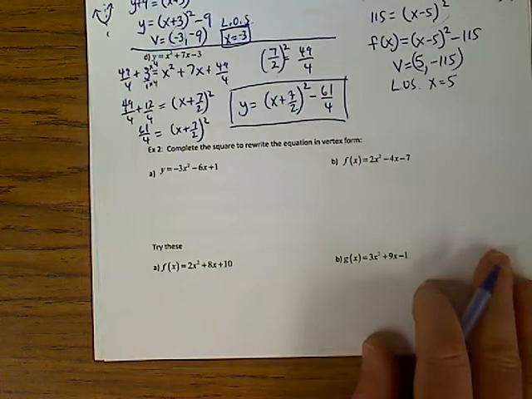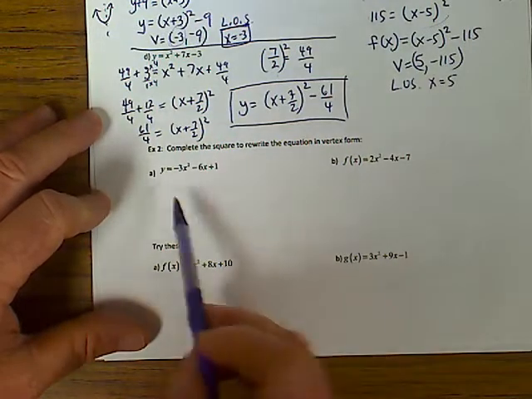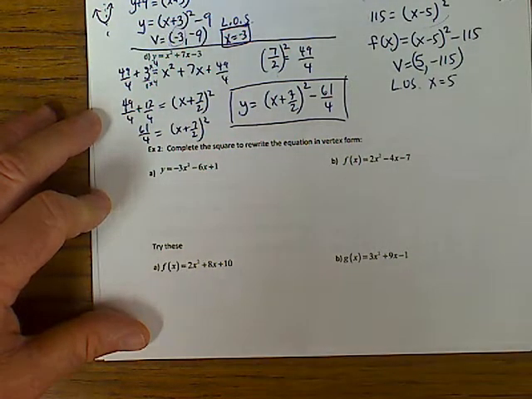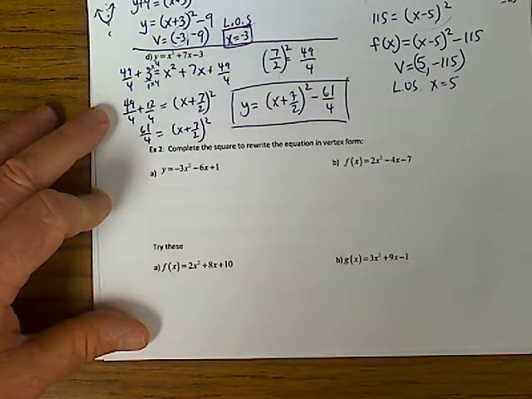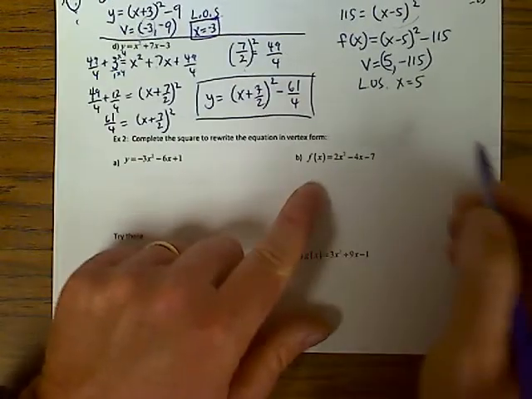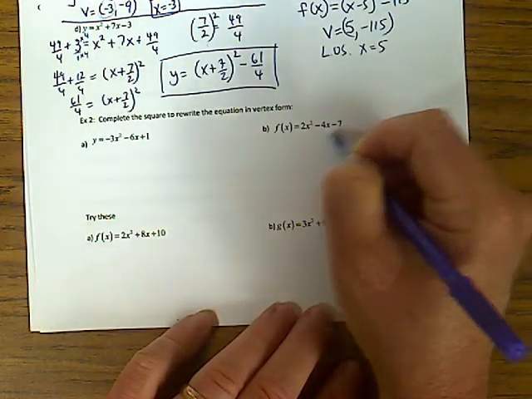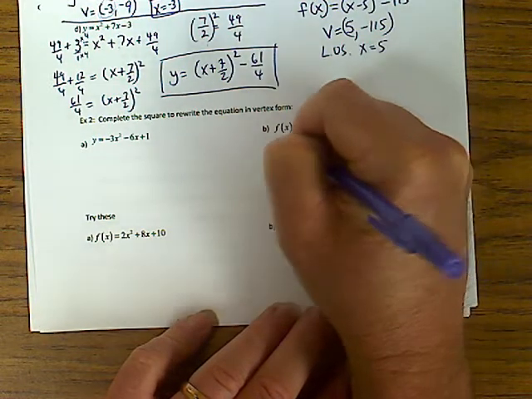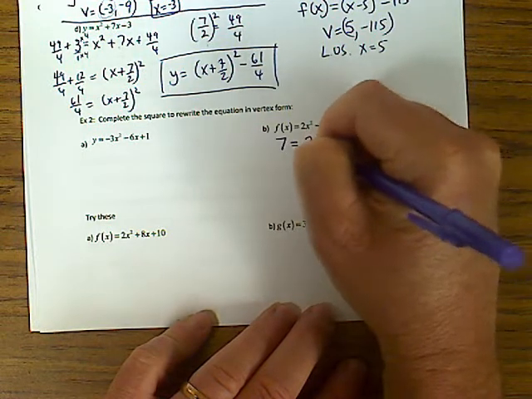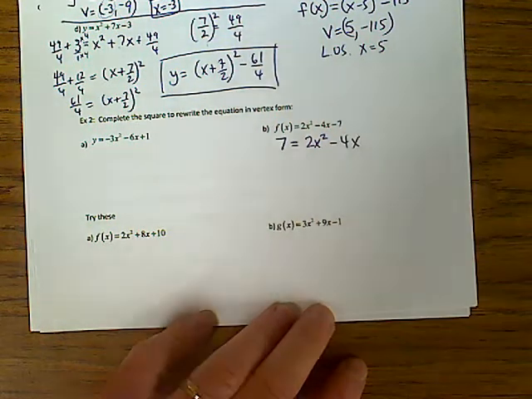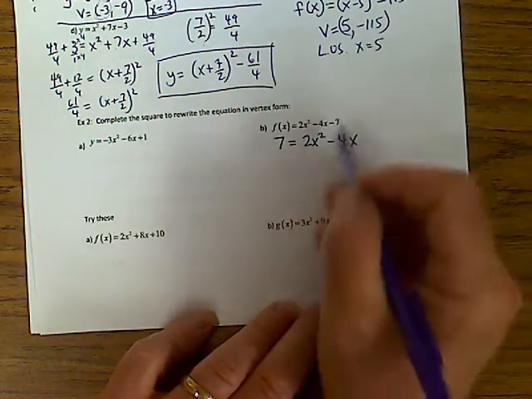All right, so now to do the completing the square with a number in front of x, this is a little bit more complicated. Let me start with letter B here to get this going. You still want to move this constant number to the other side. So you're going to move that 7 over. 7 equals 2x squared minus 4x. Okay, just move the 7 over.